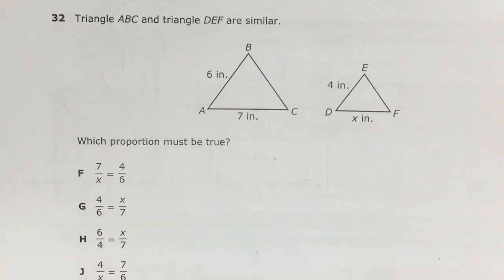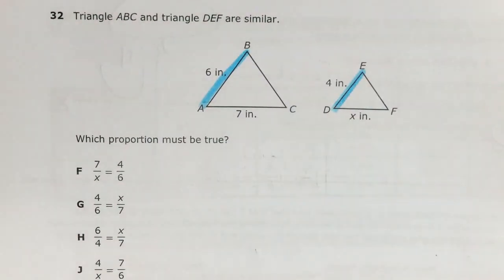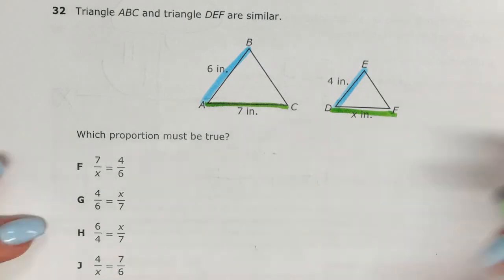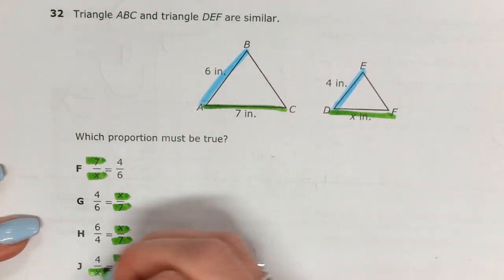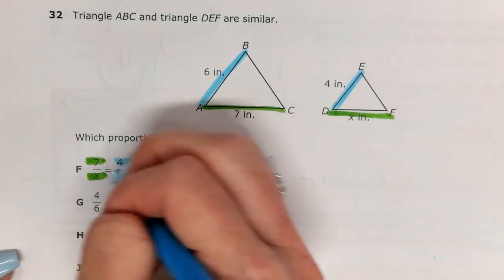So if I was you, I would have drawn the picture. Okay, then I would take highlighters. Now, on the real test, I'm hoping you would be able to draw right on your screen, because that's how it usually is, right? Okay, and I would say, this side goes with this side. And this side goes with this side. And I would go highlight. 7 and X are going to be green. 6 and 4 are going to be blue.